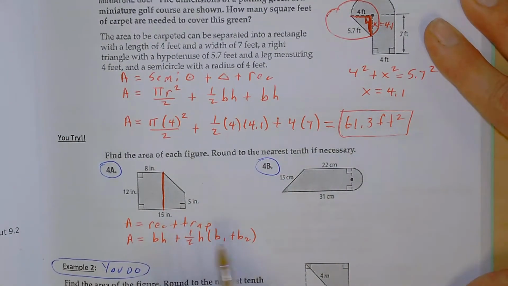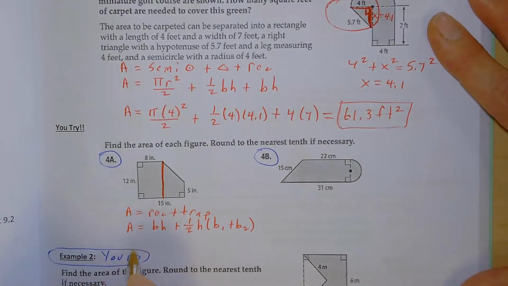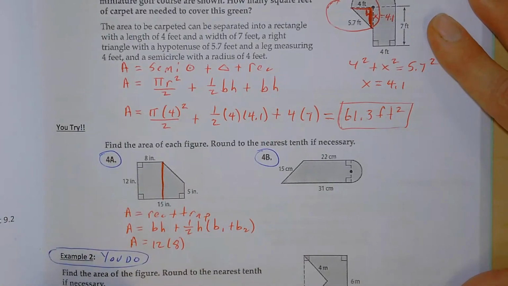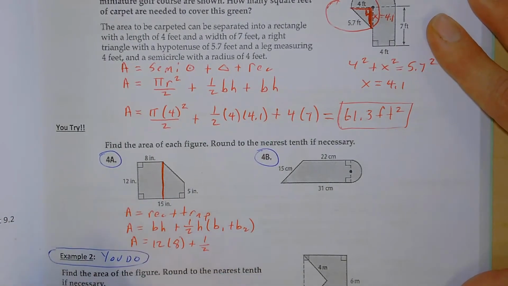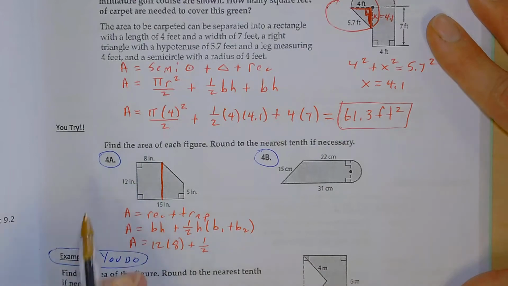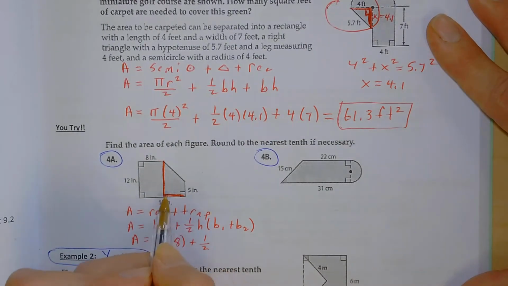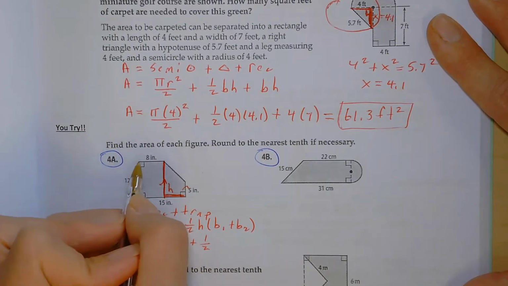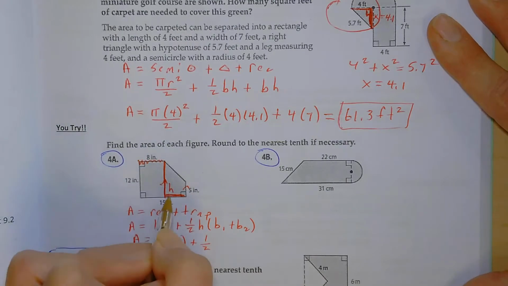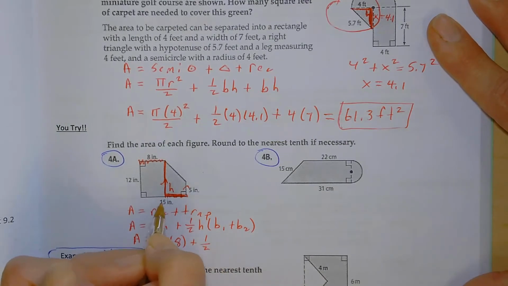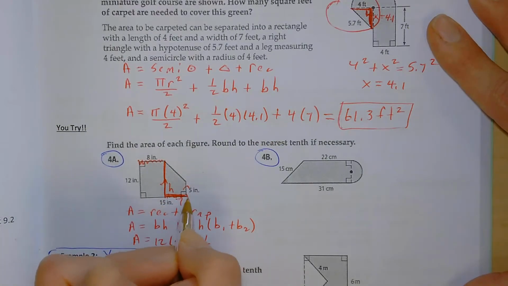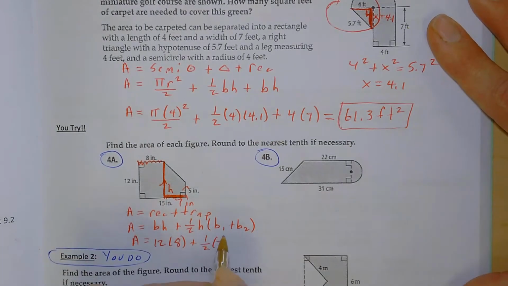Now we're going to fill in all of the blanks. For my rectangle, the area is 12 times 8, base times height. For my trapezoid, you have to remember your trapezoid is sideways. The height is actually this piece right here. That's your height, because that's what's perpendicular to the parallel bases. So we have to find that. Notice if this piece is 8, then this piece right here for the height is 15 minus 8. So you have to subtract. 15 minus 8 is 7 inches. That makes the height 7.